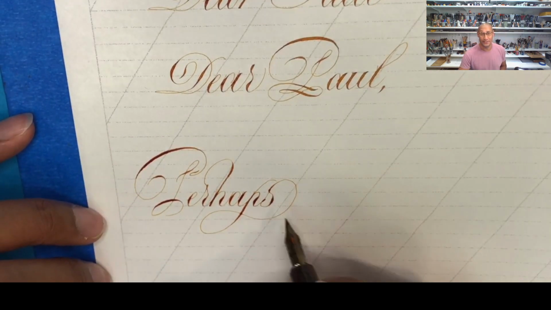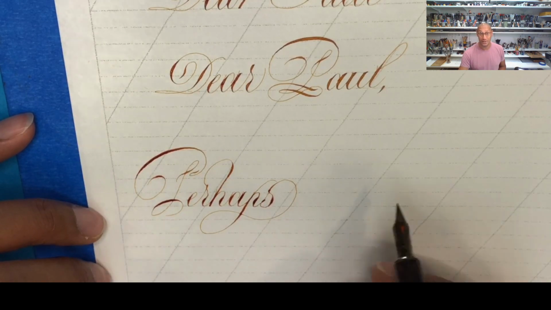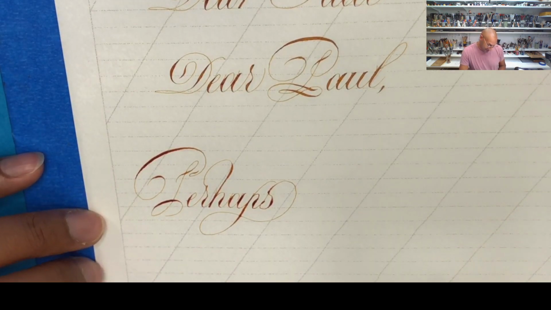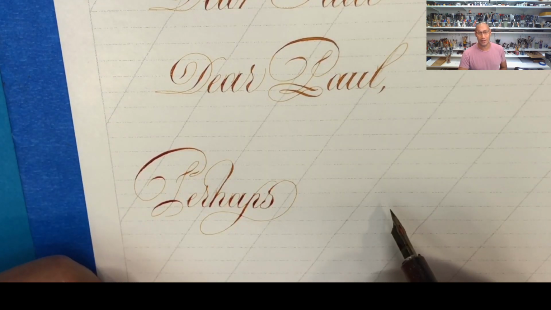So that requires a fair deal of planning to get that undercurve on the P, off the descender of the P to where the S is in, perhaps. So you start seeing a lot more English roundhand shapes.